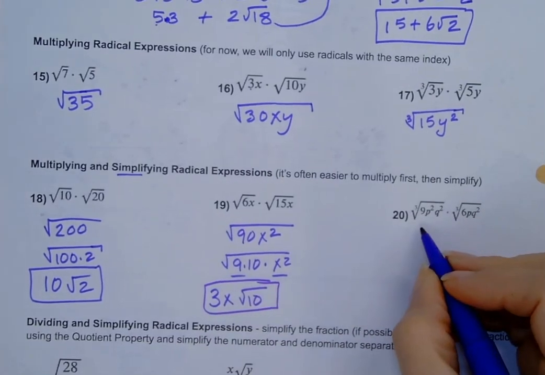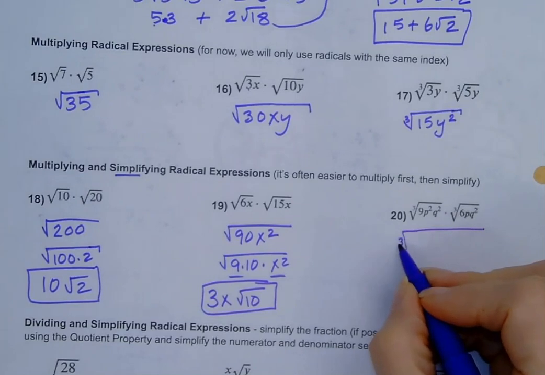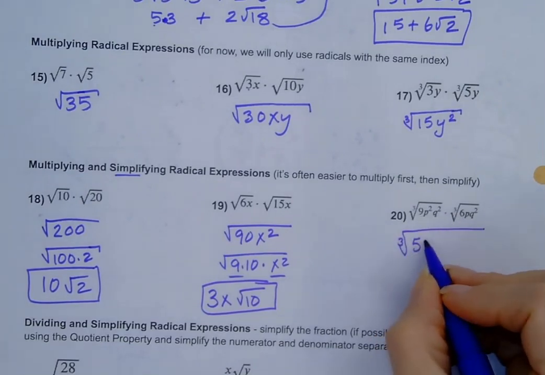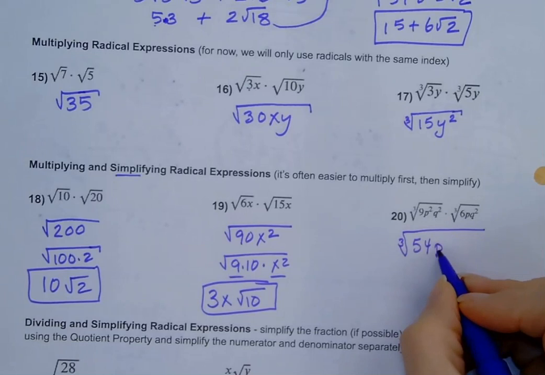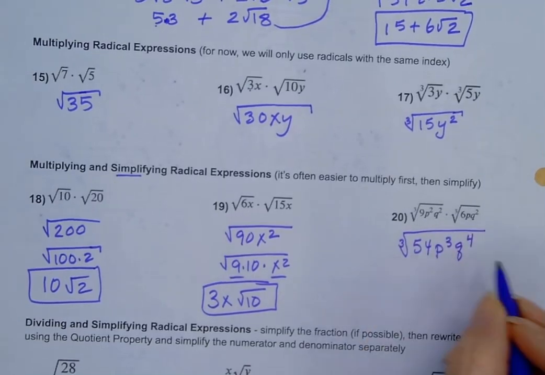All right, over here, cube roots. So I get to multiply. I'm going to put everything into the same house. 9 times 6 is 54. P squared times p is p cubed. And q squared times q squared is q to the 4th. Okay, so I need perfect cubes, so be careful here, perfect cubes.